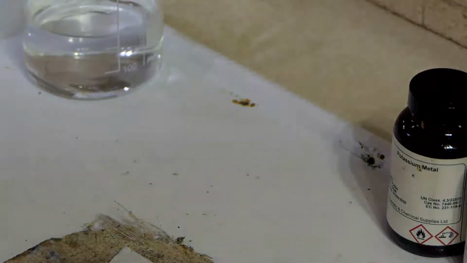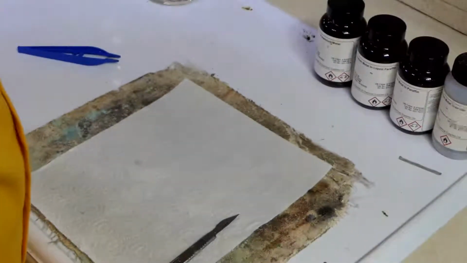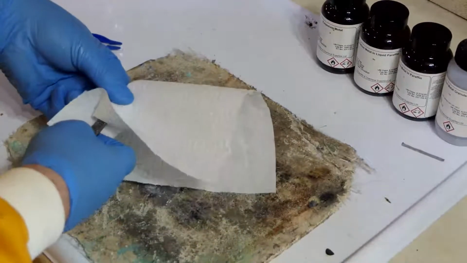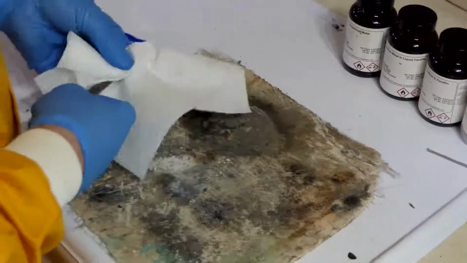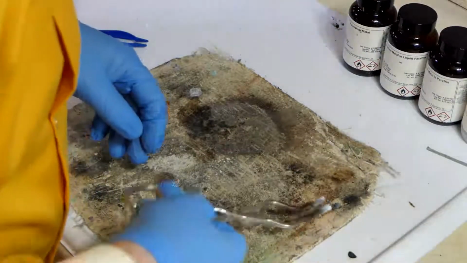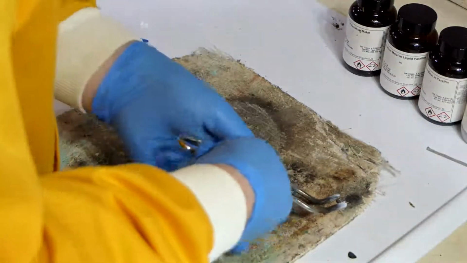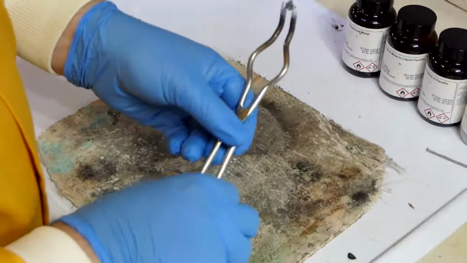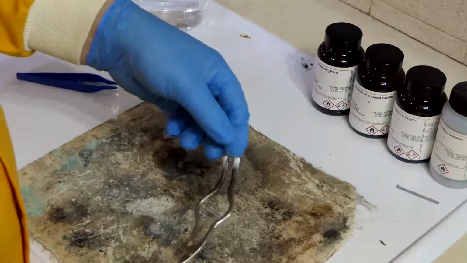Now, what I'm going to do next is I'm going to try and show you what happens when we burn some of these metals. And what we're going to do is we're going to burn a piece of calcium in a flame.